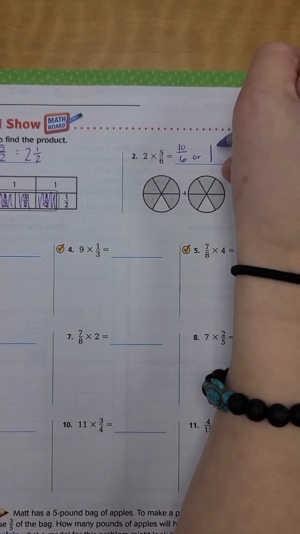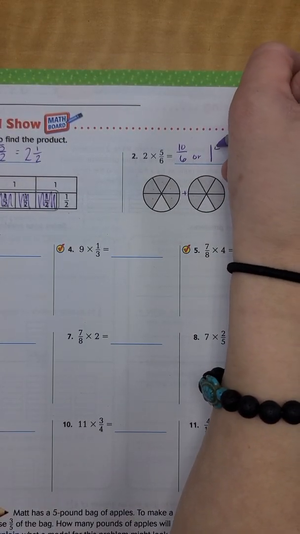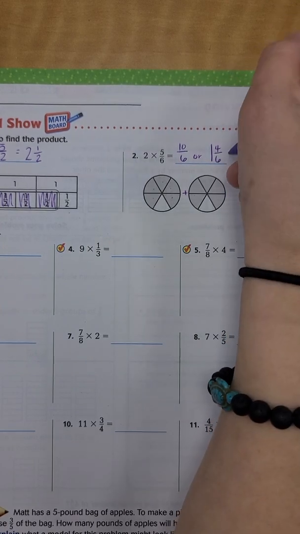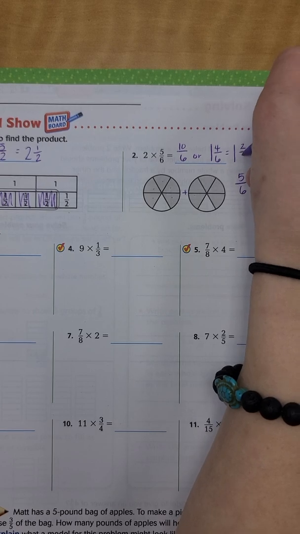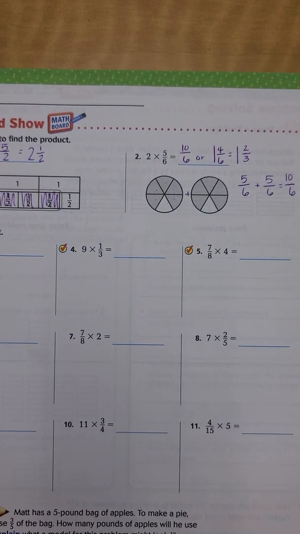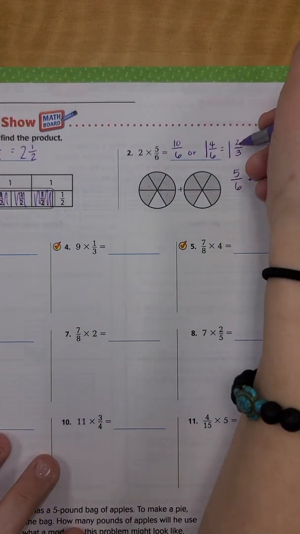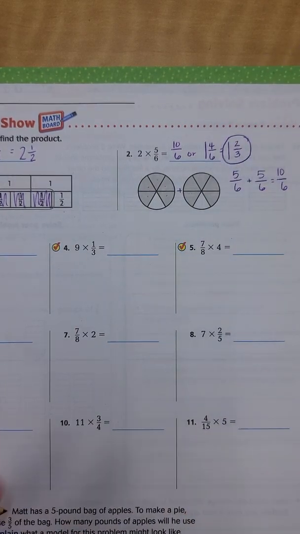That would be 1 4/6. Still, I can't leave that as my answer. So that's going to be equal to 1 2/3. So this would be my final answer. Yay! A whole lot easier.